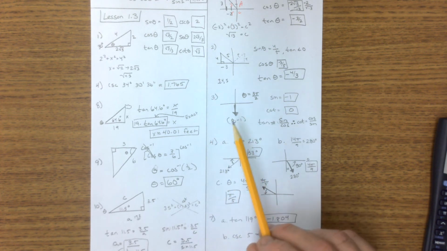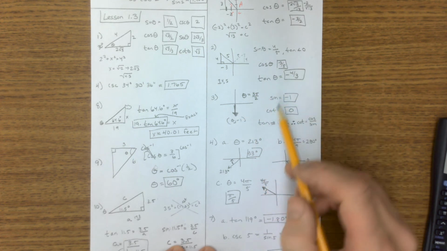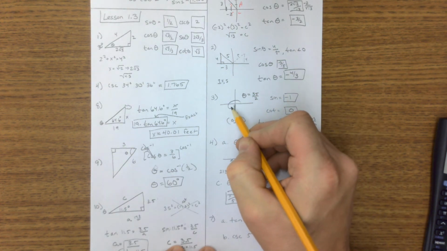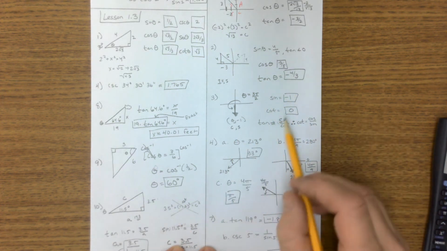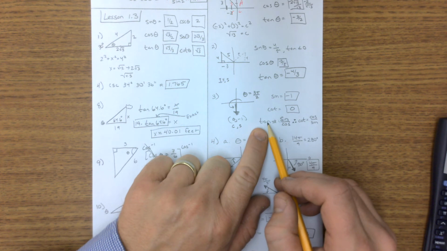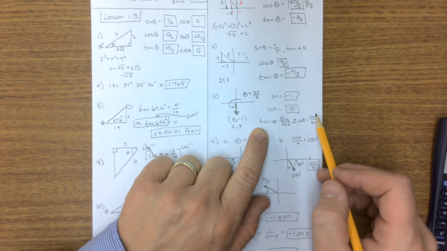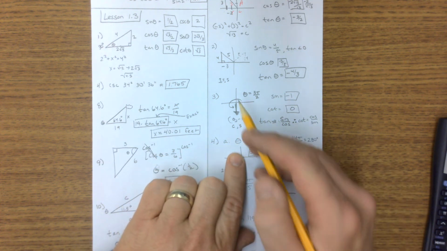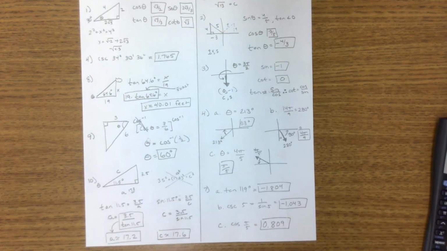Number 3 gives us this quadrantal. It's the word they use, a special angle, which is straight down, and 3π/2 puts us there. Cosine, sine, you can find everything that you need. Now you can't do cotangent. We don't have a saying for cotangent here, but if tangent is sine over cosine, then cotangent must be cosine over sine. So we just take 0 divided by -1.